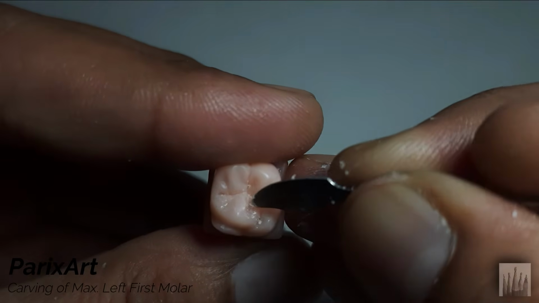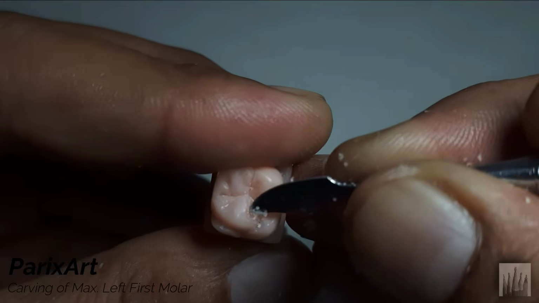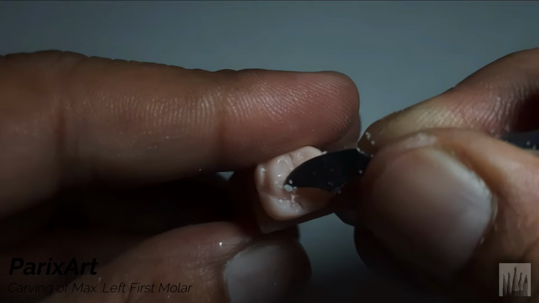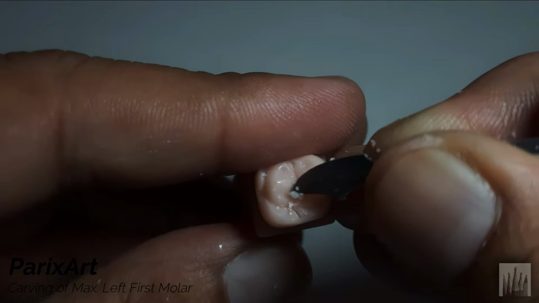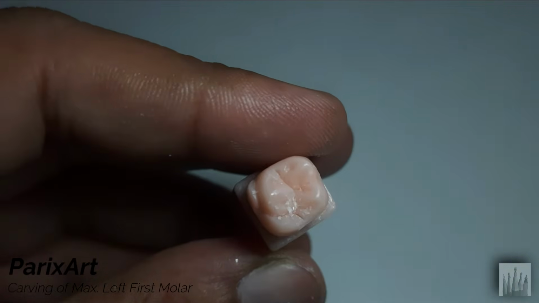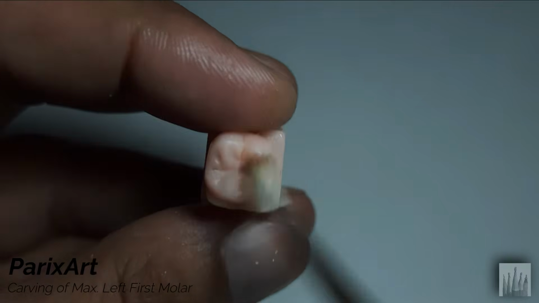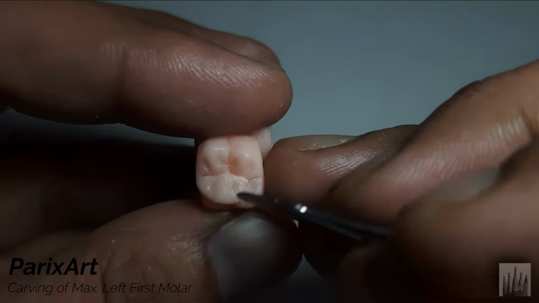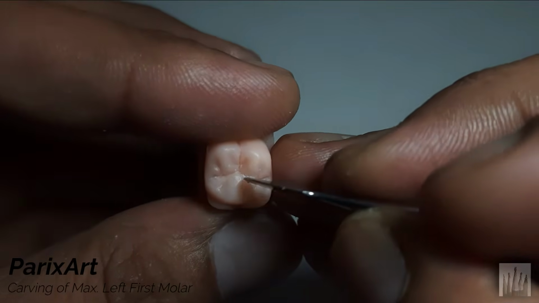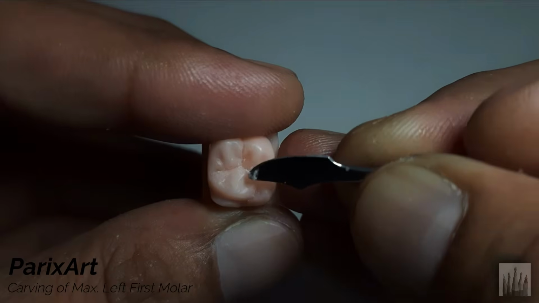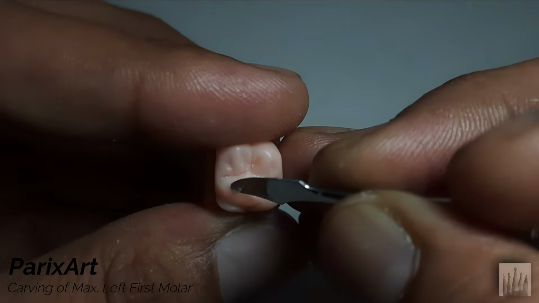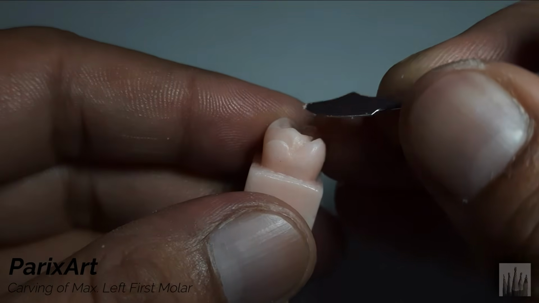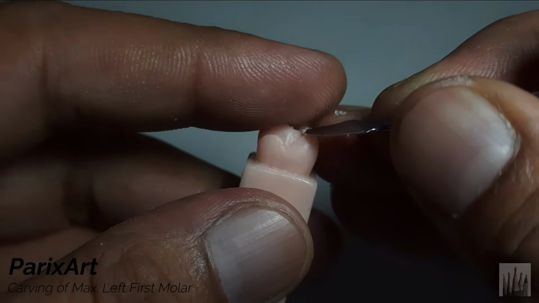Continue with shallow depressions. On the mesial cusp ridge, just carve a slight concavity as here.